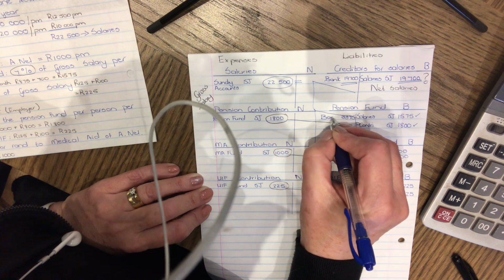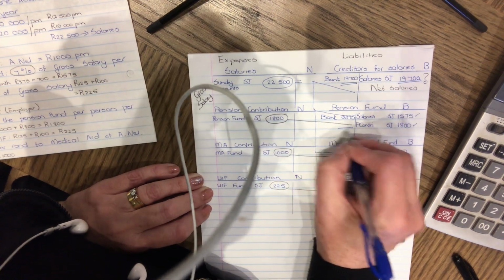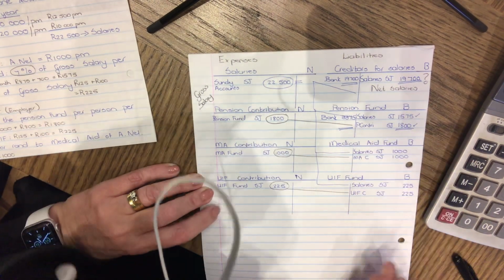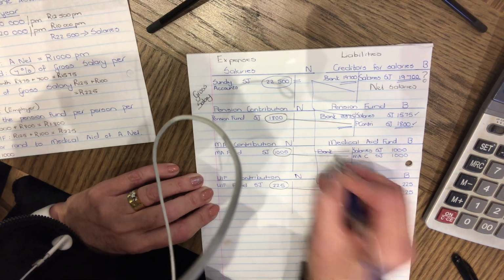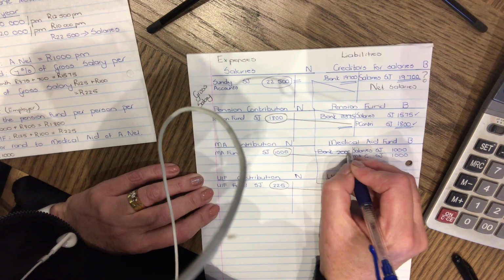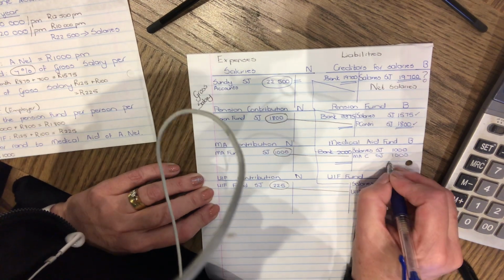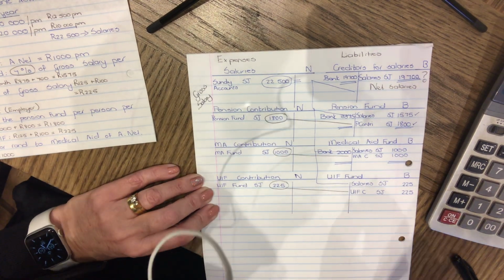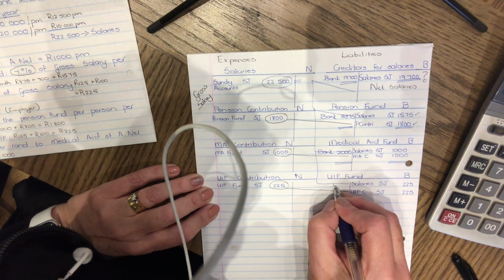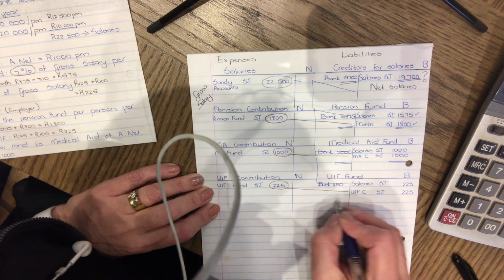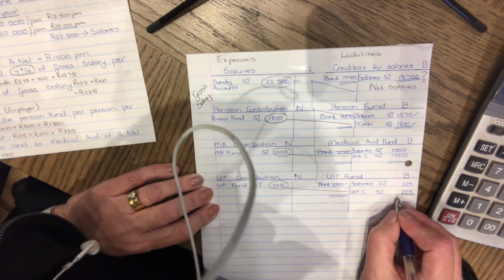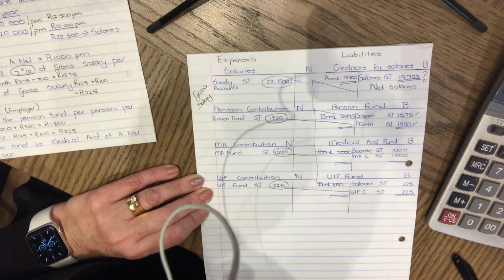Bank will pay that, and it is dealt with and not owed anymore. The same here. Bank will pay the 2,000, and again nothing liable for anymore. And this one 450, the bank will pay this. We're not liable for anything anymore, and we start a whole new month next month.